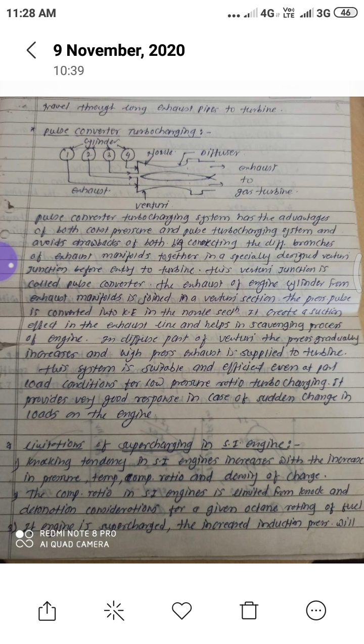The compression ratio in an SI engine is limited from knock and detonation considerations for a given octane rating of the fuel.